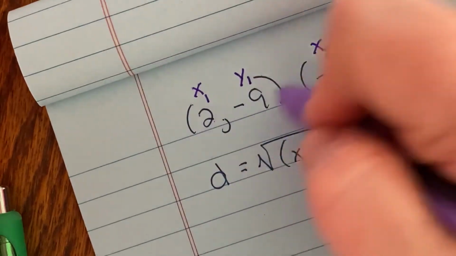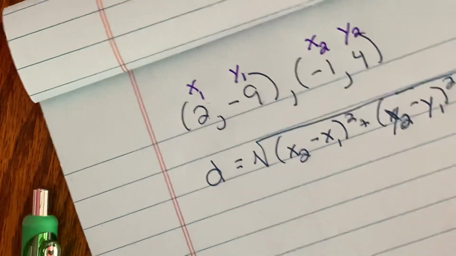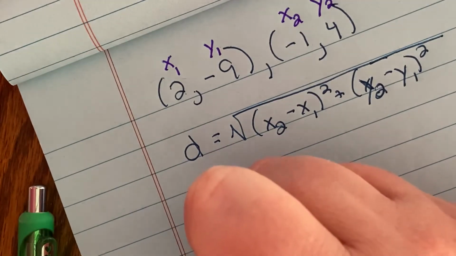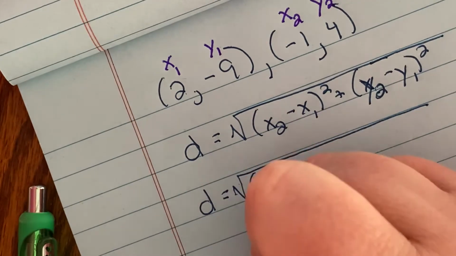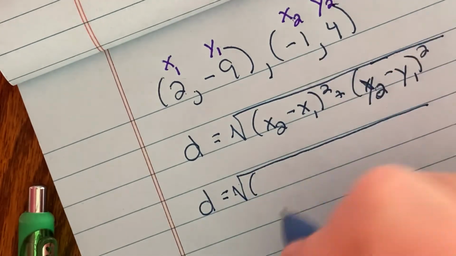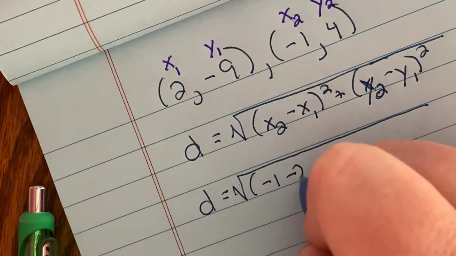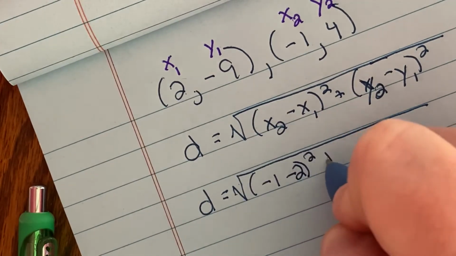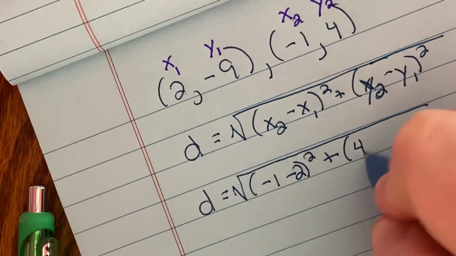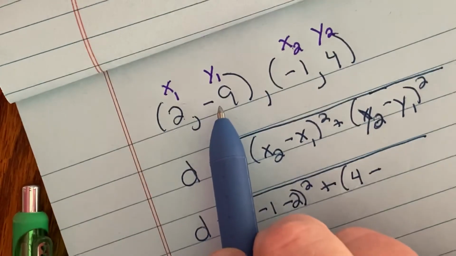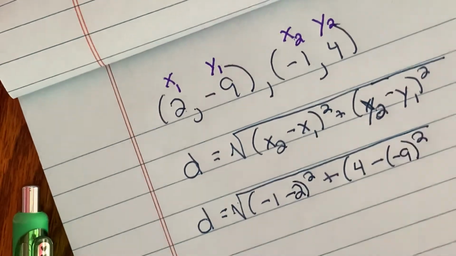Now, whatever's directly underneath there is all that I'm going to substitute in. So my distance is going to equal the square root of x sub 2, which we said right here is -1, minus x sub 1, 2, that quantity squared, plus y sub 2, which is 4, minus y sub 1, which is -9, that quantity squared.